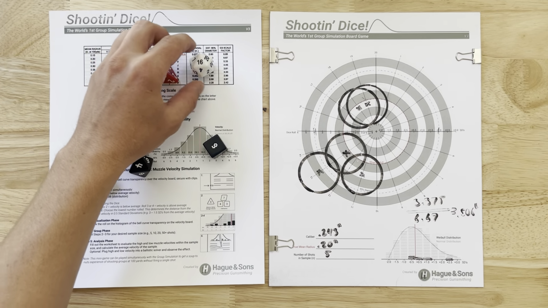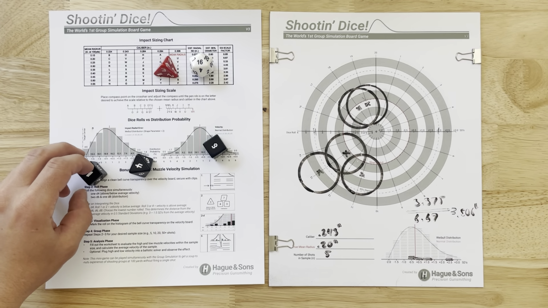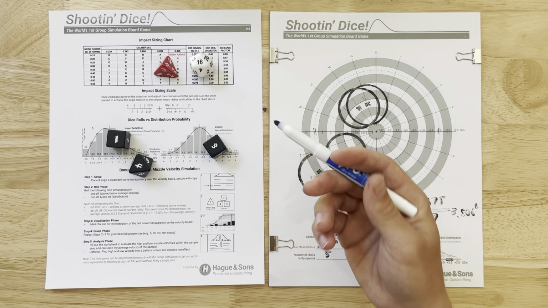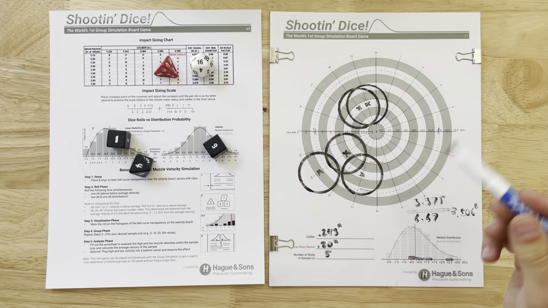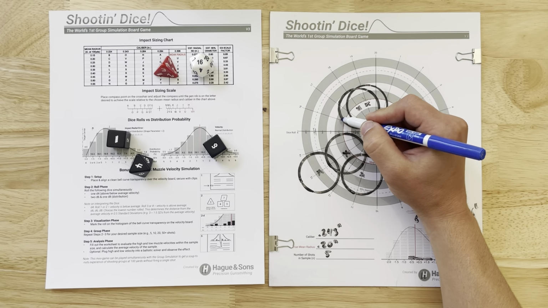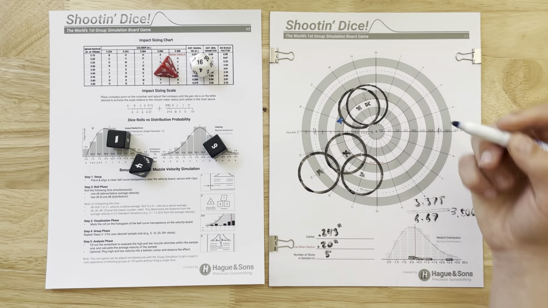16, outside the mean radius by 1 standard deviation. And again, we're going to use a different color. So 16 is here, outside the mean radius. So our 6th impact is there.